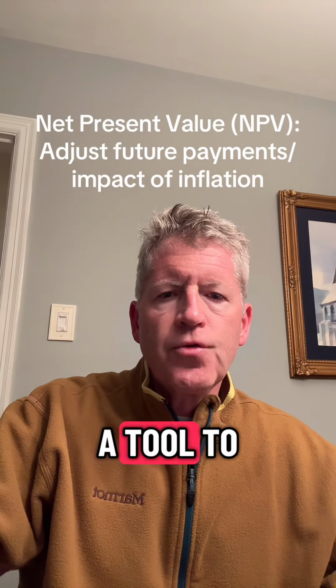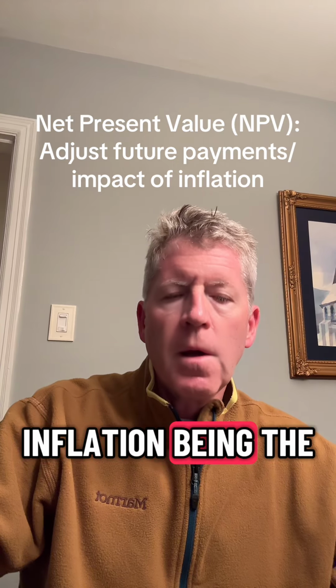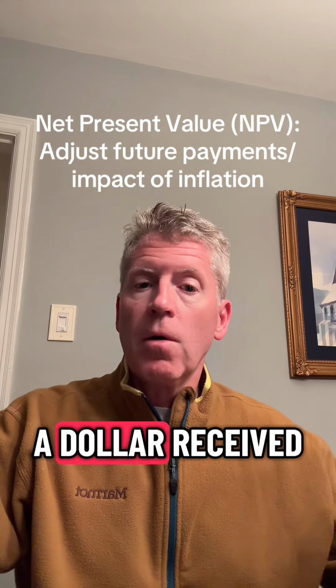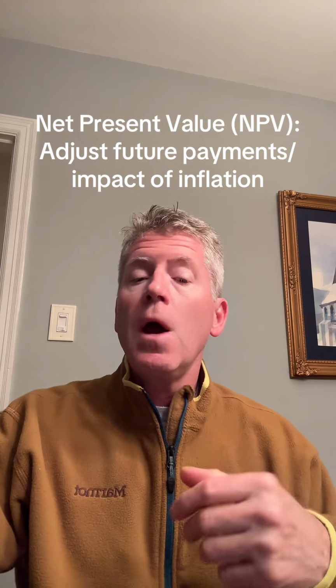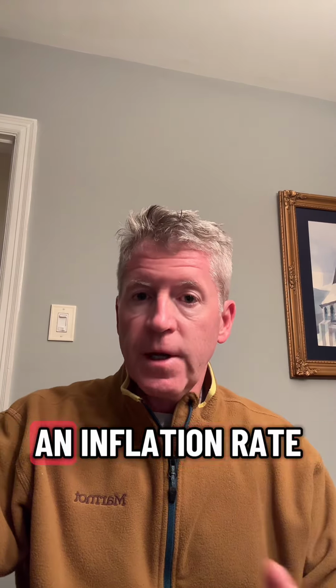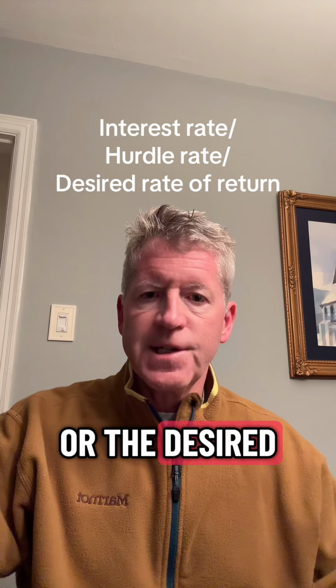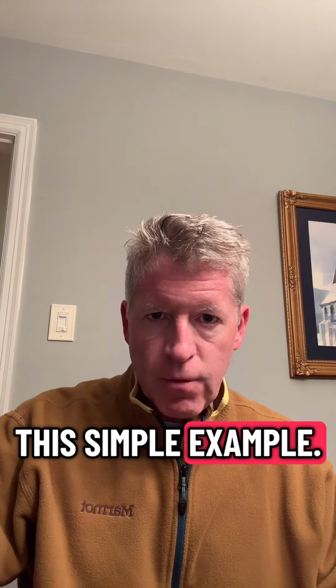Present value is a tool to adjust future payments for the effects of inflation, inflation being the overall increase in prices over time, and the fact that a dollar received 5 years from now is not worth the same as a dollar received today. And we have an interest rate assumption, an inflation rate assumption, that could be called the interest rate, the hurdle rate, or the desired rate of return, all meaning the same thing for this simple example.